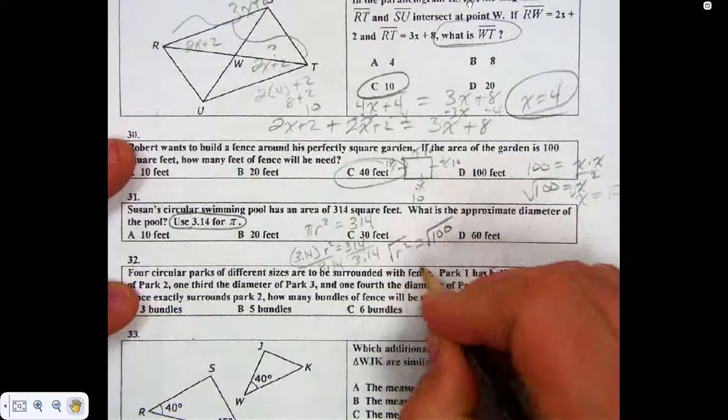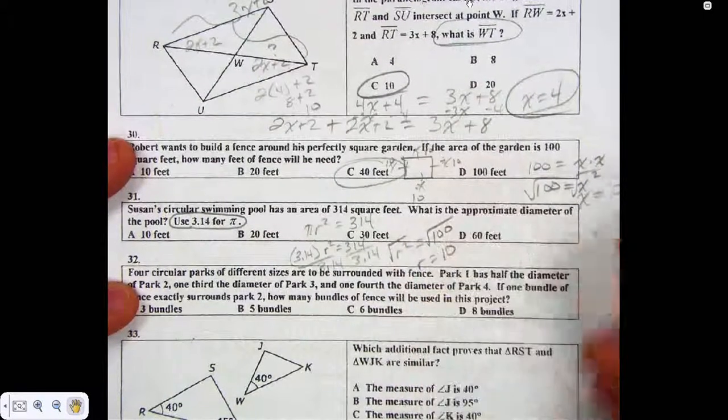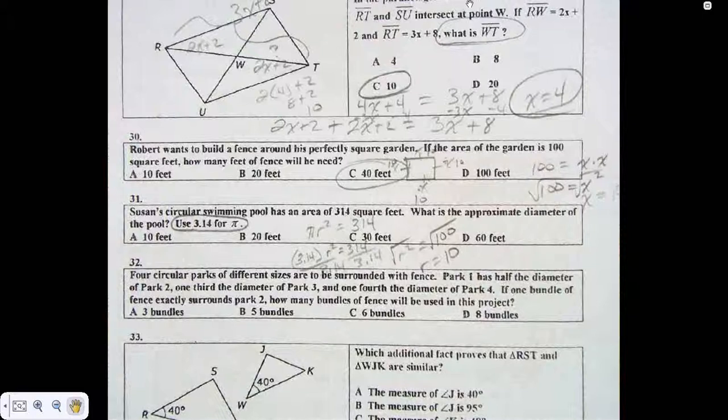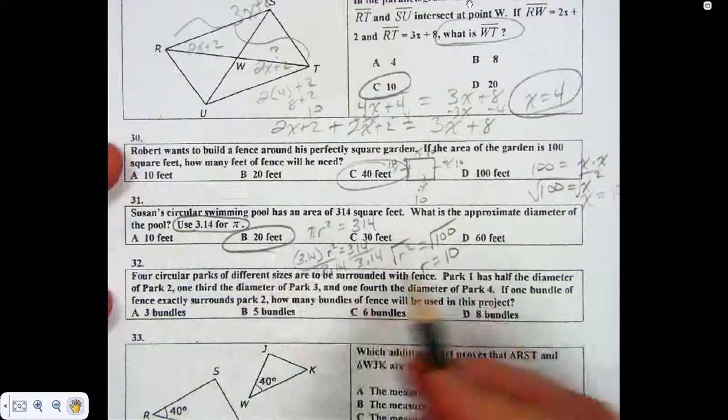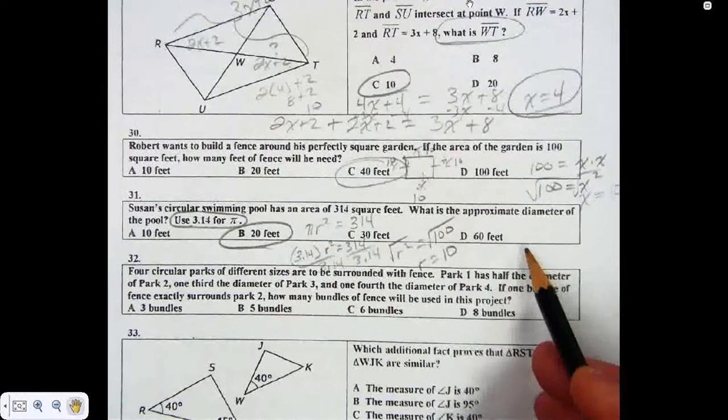Take the square root of both sides. What is the radius? What did they ask for? The diameter. So what's the answer? Is it 10? 20.